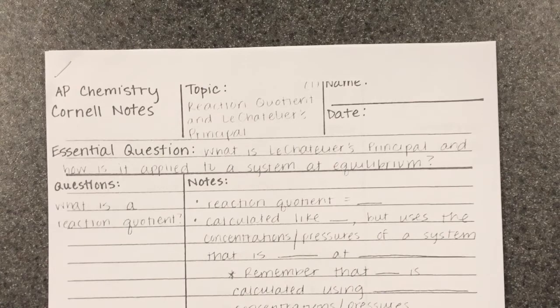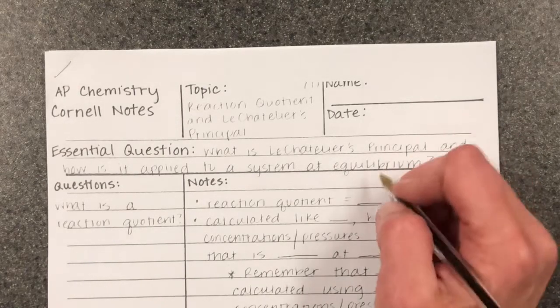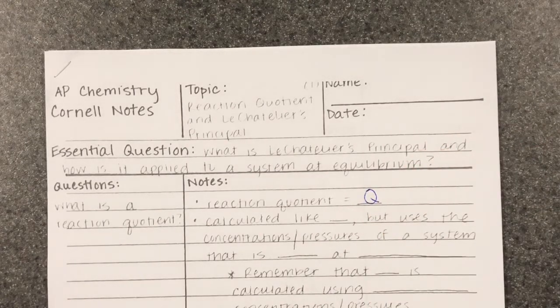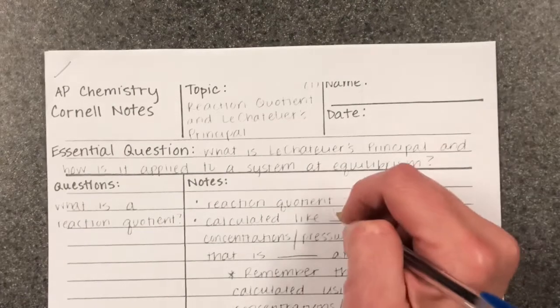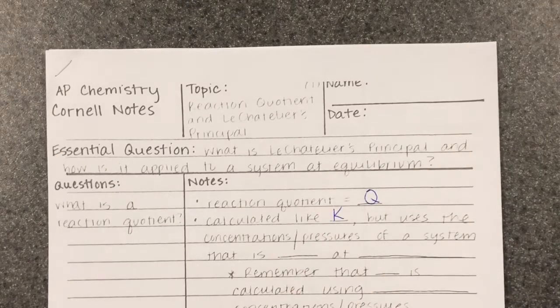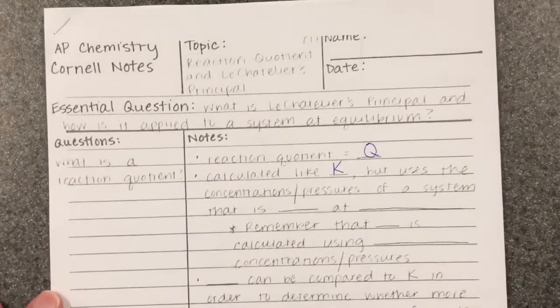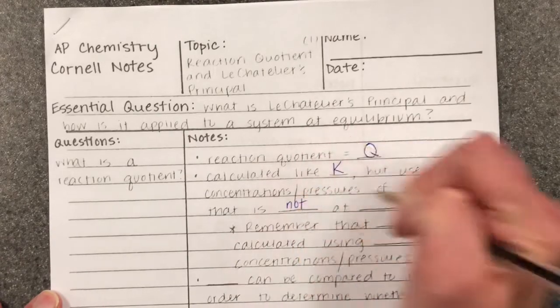So first, instead of talking about Le Chatelier's principle, we're going to talk about something new that we can calculate. We can calculate something called a reaction quotient, okay? The reaction quotient is represented with the letter Q, capital Q. Now, the thing about the reaction quotient is that it's calculated exactly the same way we calculate K, the equilibrium constant. However, when we are solving for Q, the concentrations and pressures that we're plugging into it represent a system that is not at equilibrium.